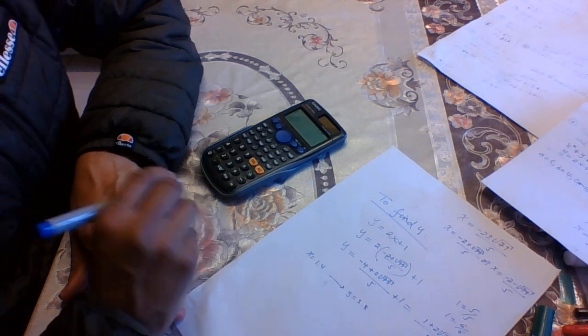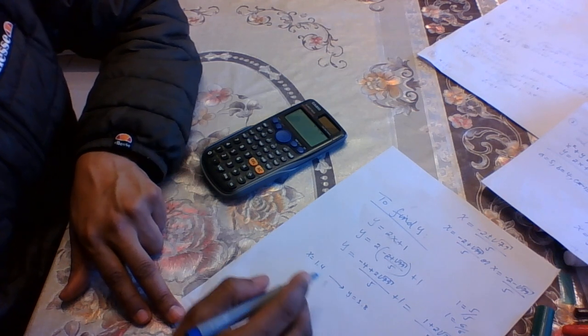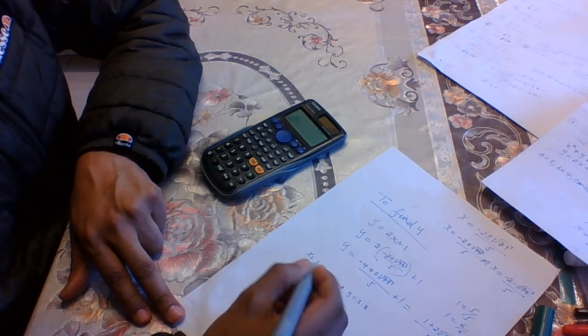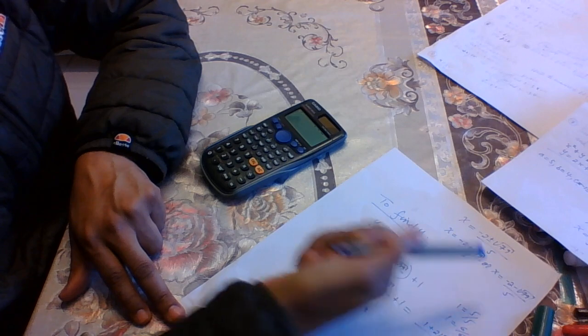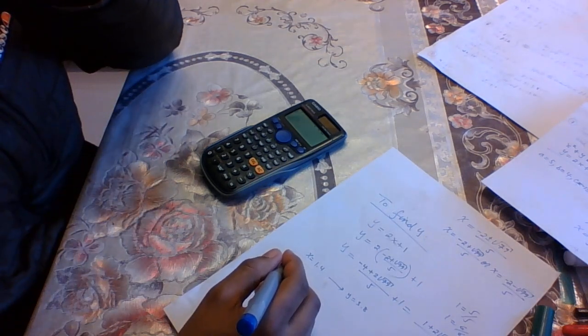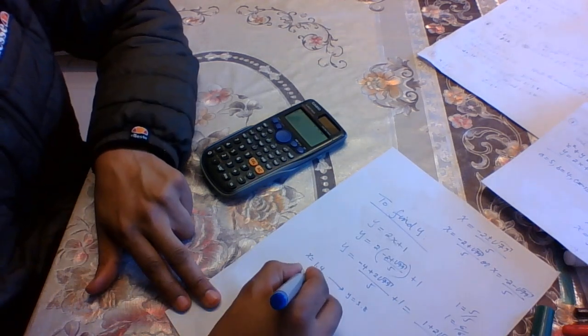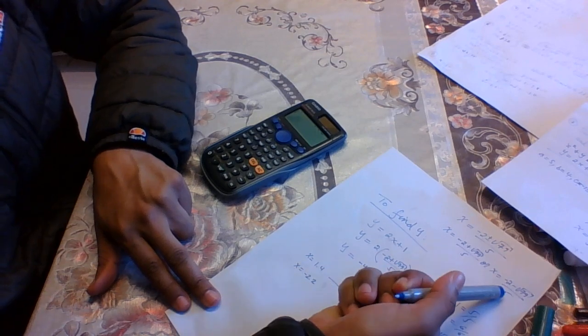Just use your calculator, and when the other x is this one, you get minus 2.2.